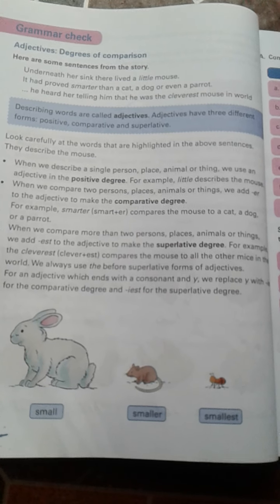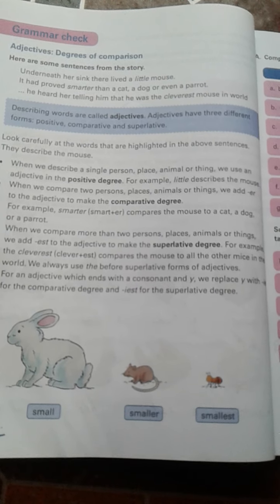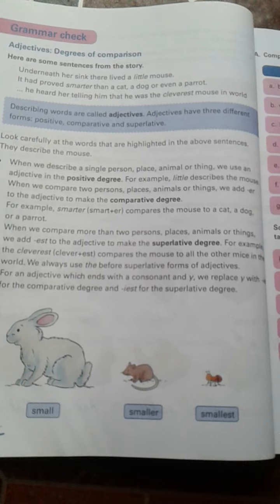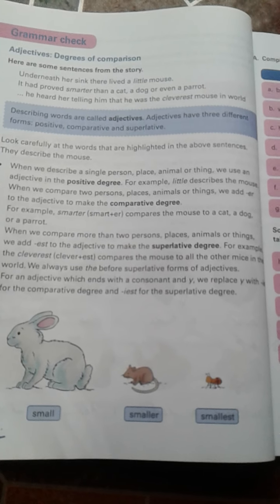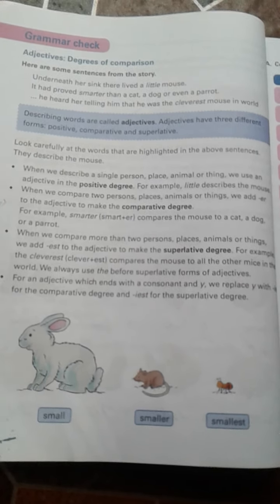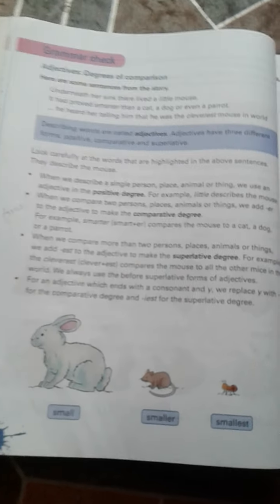we can understand that it is single, like nobody else. Est means he is the cleverest boy. He will be the one boy who is the cleverest in the whole school. In this way we will use the article the.